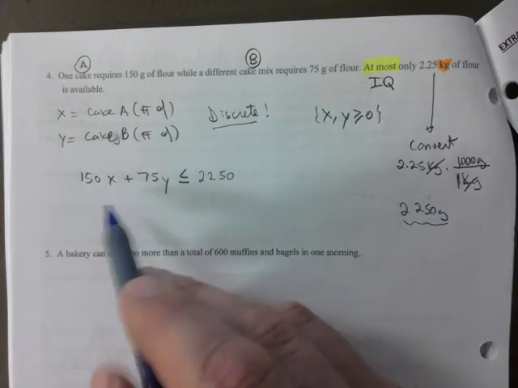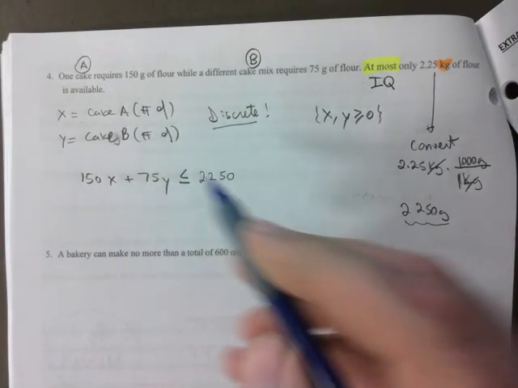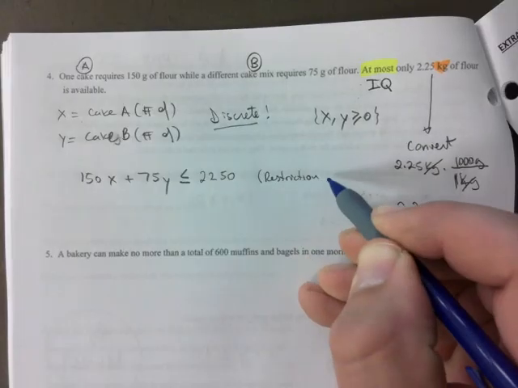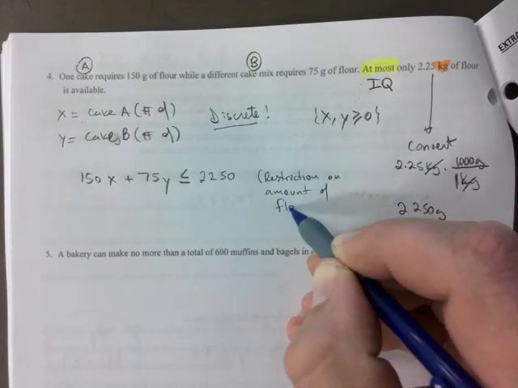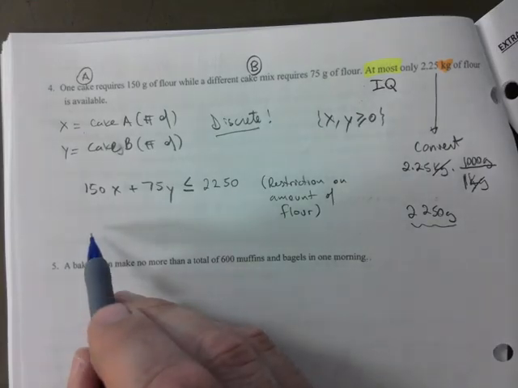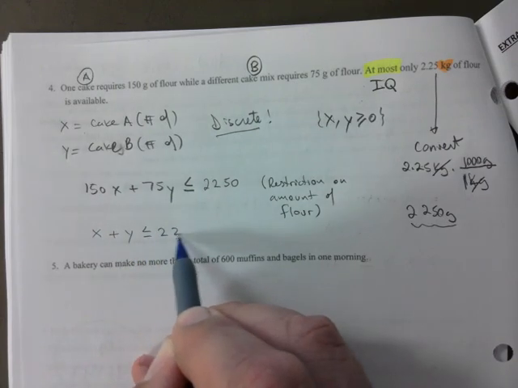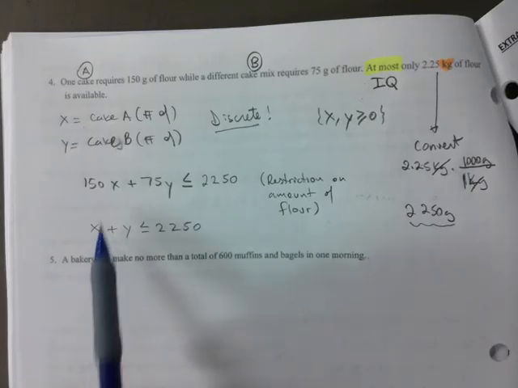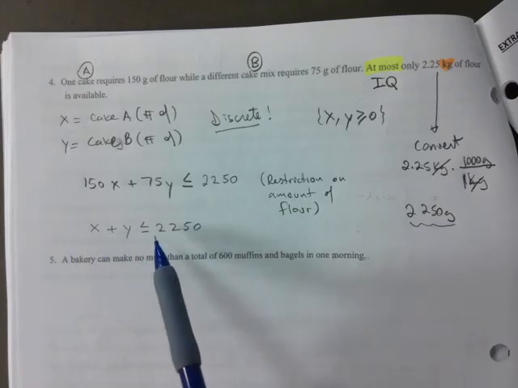So as soon as you see the 150 and 75, you're like, okay, this is a restriction on the amount of flour. Let's try this here. If I had said, maybe don't write this down just yet. I'll just do this. What is that statement saying? If you look at what X and Y are, what would this statement be saying?